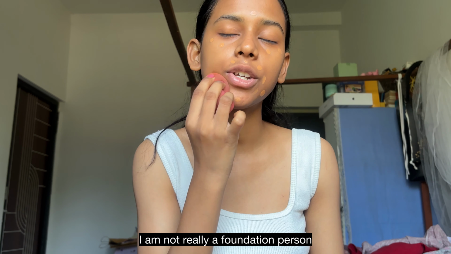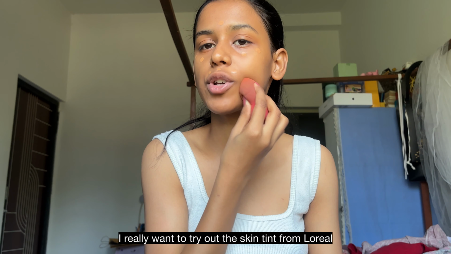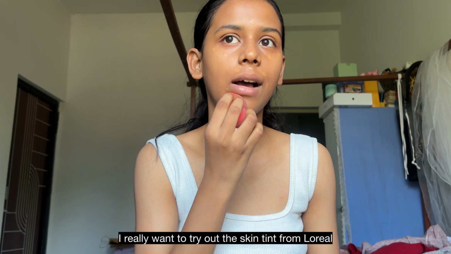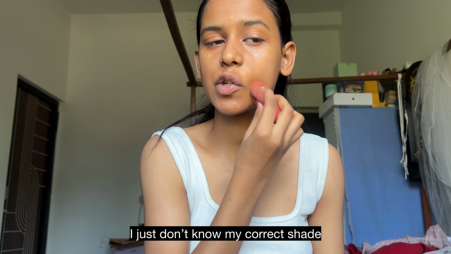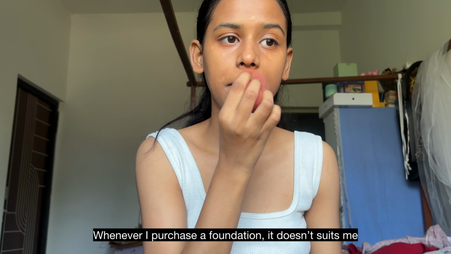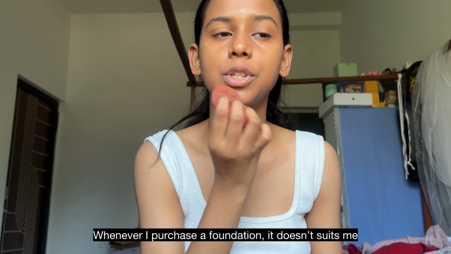I'm not really a foundation person and I really want to try the skin tint. I just don't know my correct shade, and whenever I order foundation I always purchase the wrong shade, so I'm very nervous and particular when ordering any sort of foundation or skin tints.